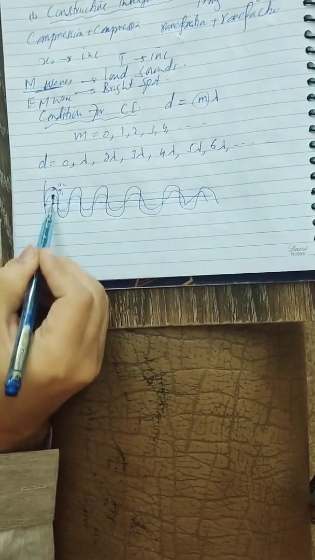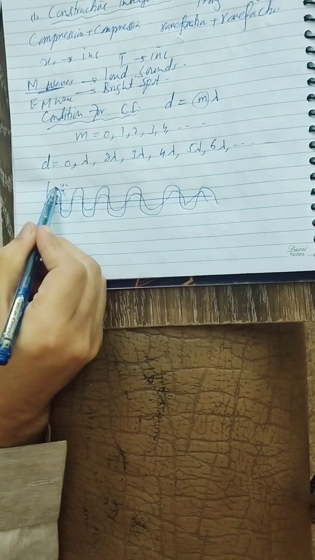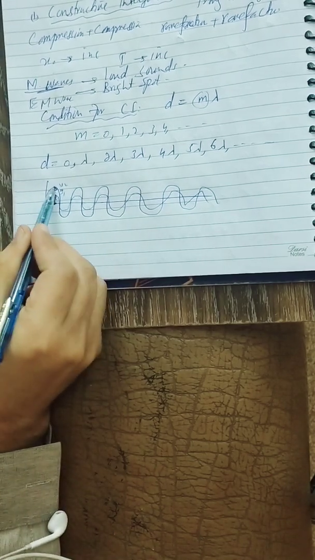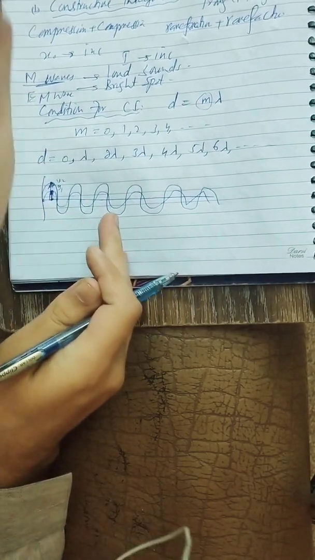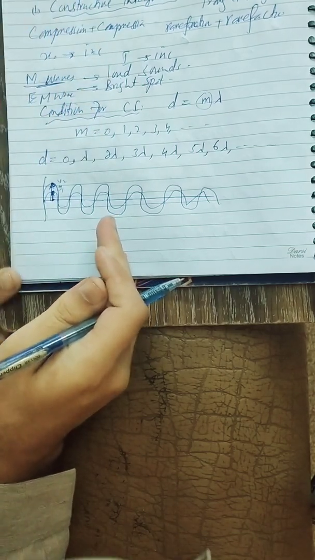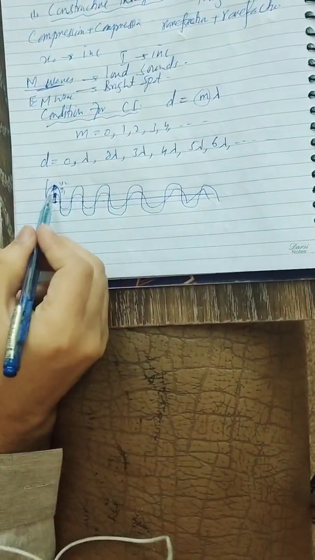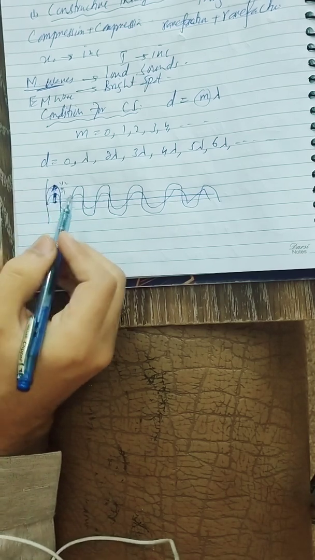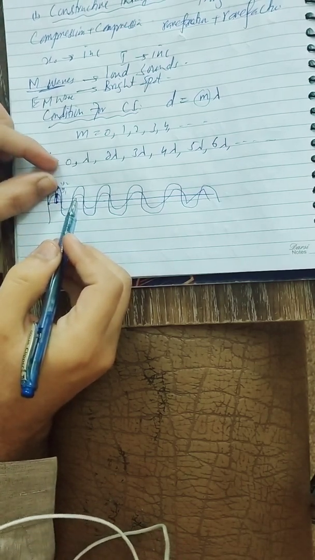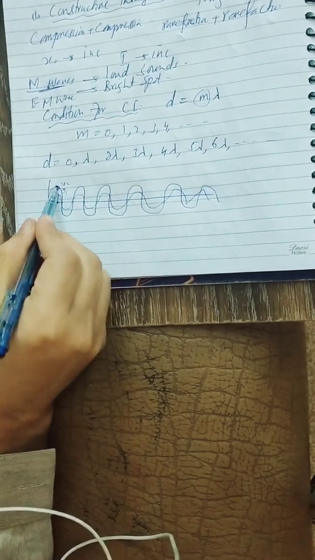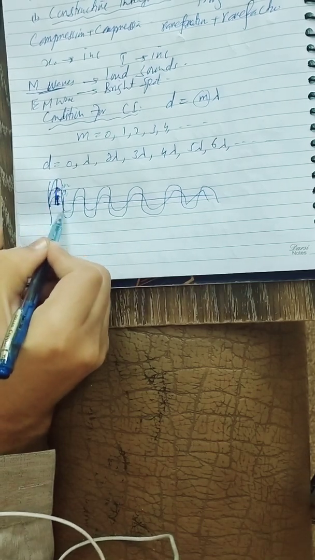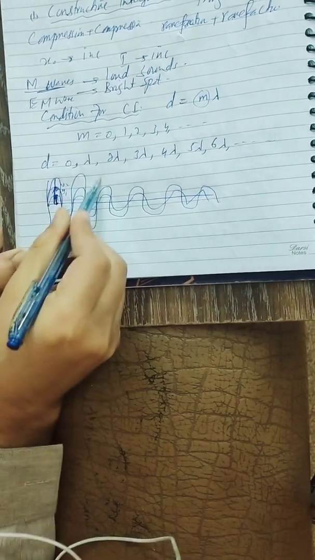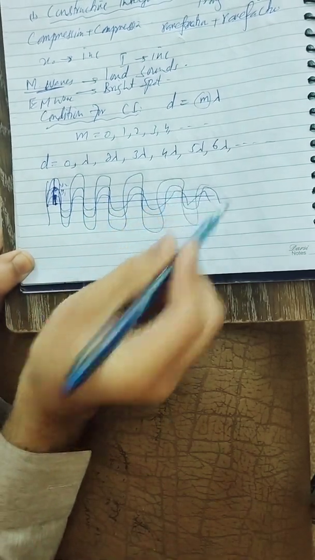This is the mean position, and this is the extreme position. So this is also an amplitude, and this amplitude has the same direction, which is up. So both amplitudes are in the up direction. According to vector quantities, when two vectors have the same direction, we have to add them. So this amplitude should be added with this amplitude. When we add them, this will be the resultant wave. So the amplitude of the resultant wave will increase.